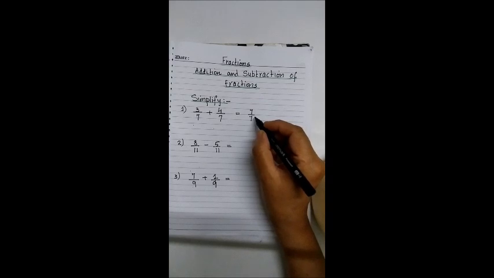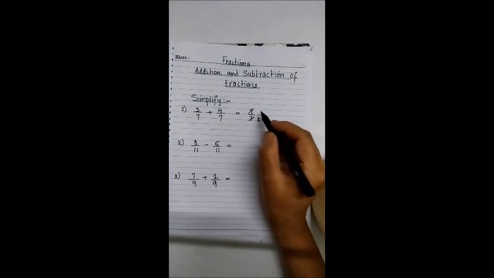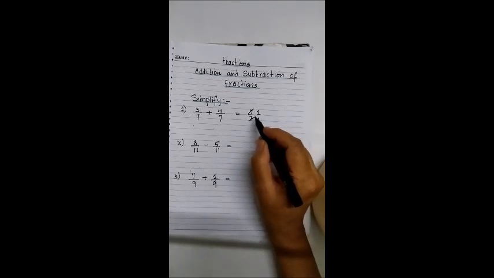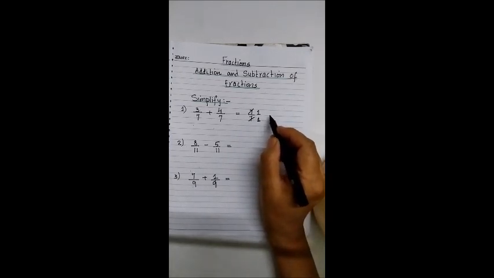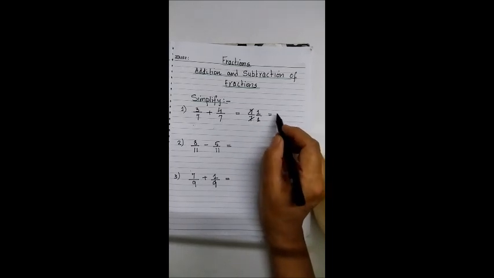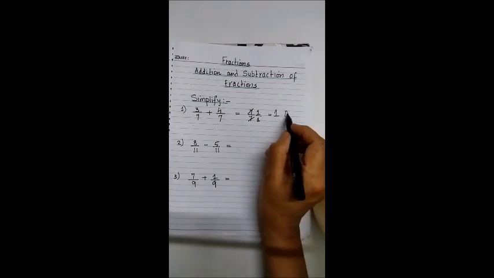So 7 times what is giving us 7? 7 times 1 gives us 7. And again, the same thing here, 7 times 1 gives us 7. So, when you bring it to the simplest form, the answer is 1 upon 1. 1 upon 1 makes it 1 whole. So the answer is 1 whole.